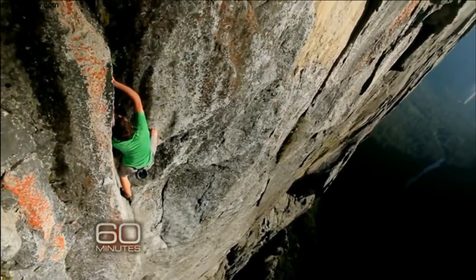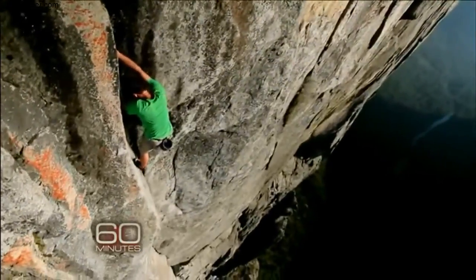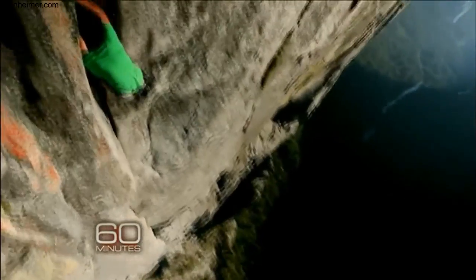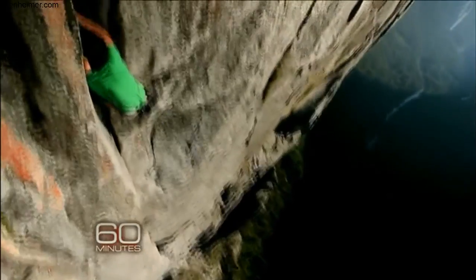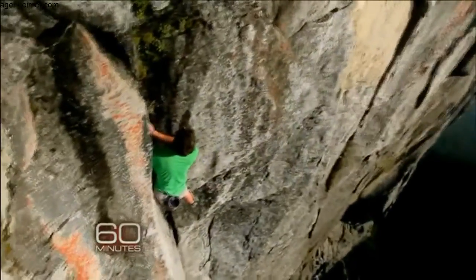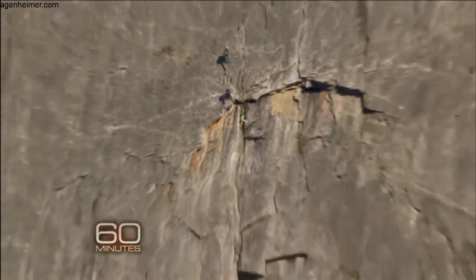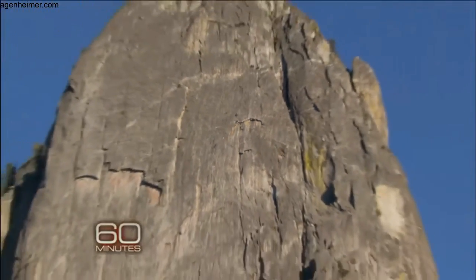Here, Alex Honnold is 2,600 feet above the Yosemite Valley floor, trying to haul himself up the slippery granite wall of Sentinel. He's so high, he disappears into the mountain.